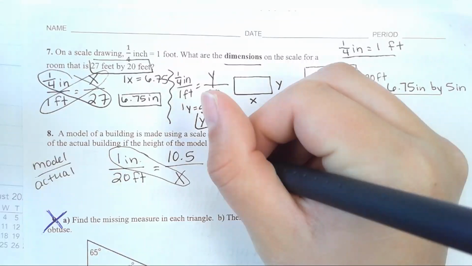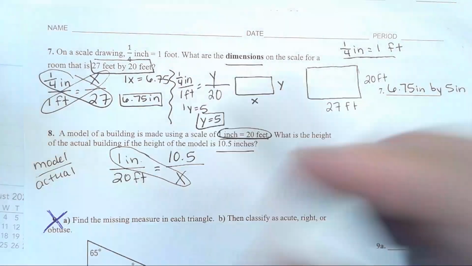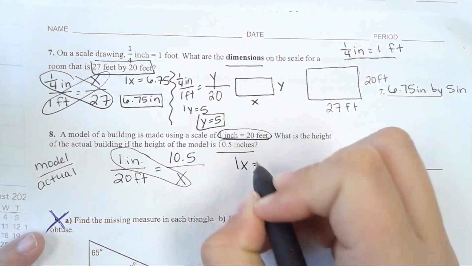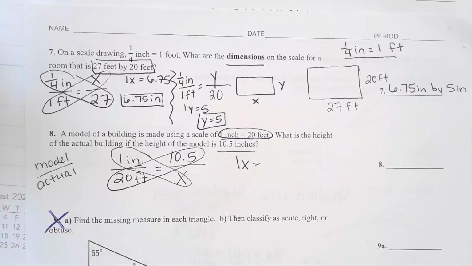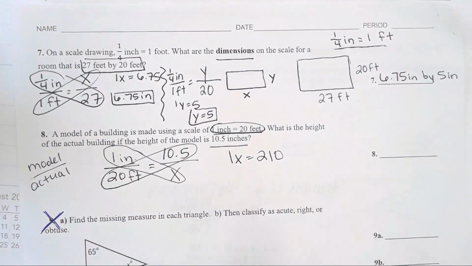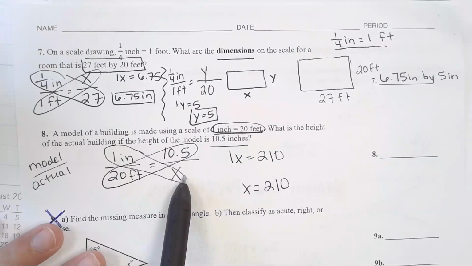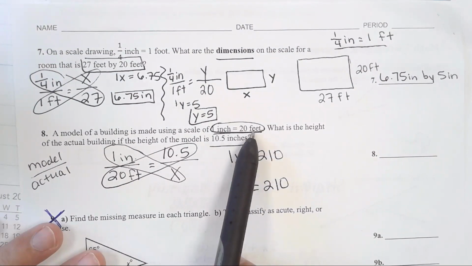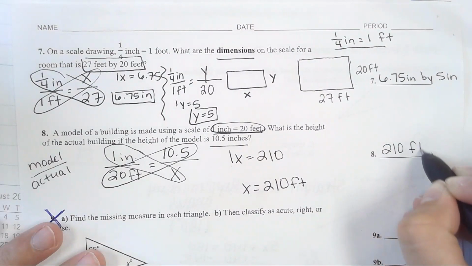So okay, cross multiply, so 1 times x is 1x, and 20 times 10.5 is 210. And then you could technically divide by 1 on both sides, but you're just going to get that 210 again. So your answer is 210. And then since we were finding the actual, it was talking about feet. So your answer is 210 feet.